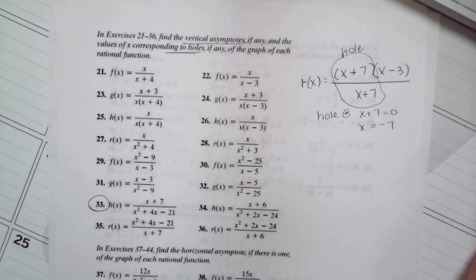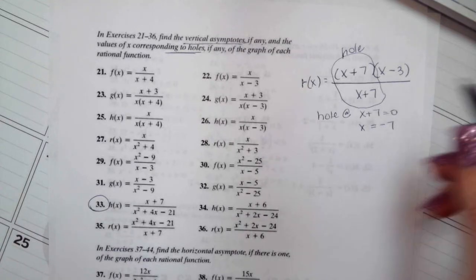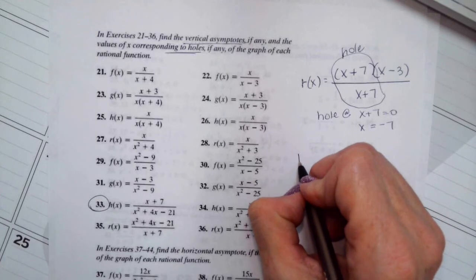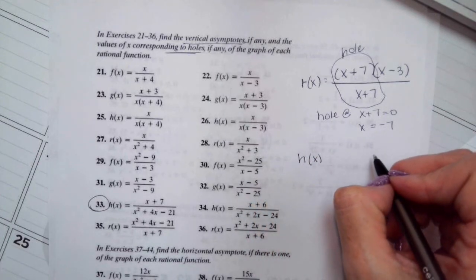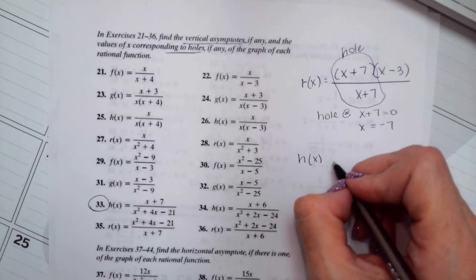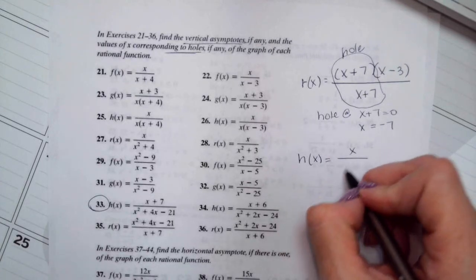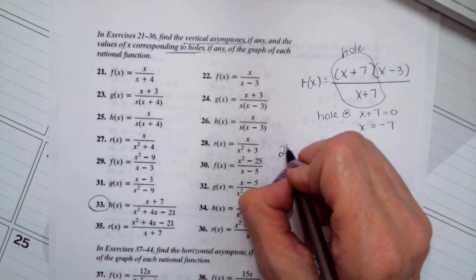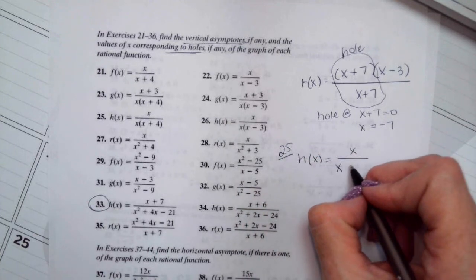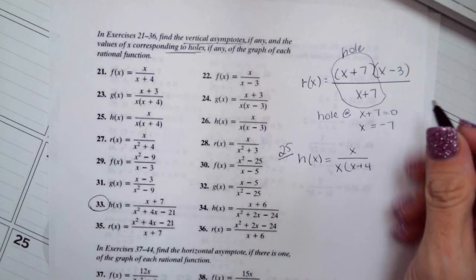And there are going to be two from this section. So I would bet that one of these is probably going to have a hole and the other one's going to have a vertical asymptote at the very least. So looking at 25, we have x over x plus 4.